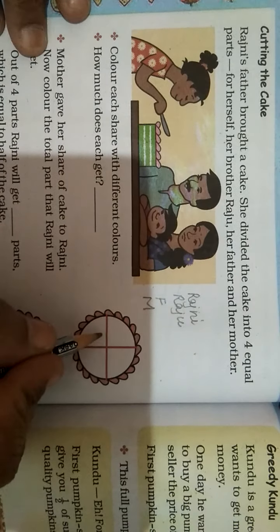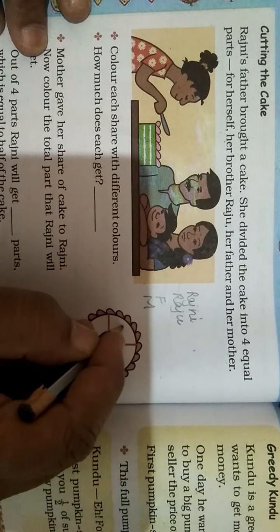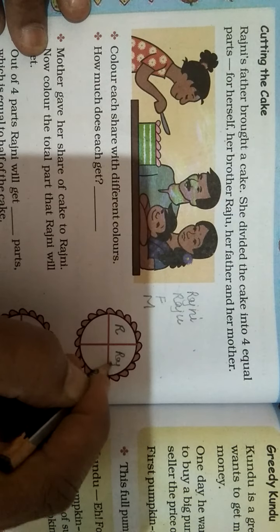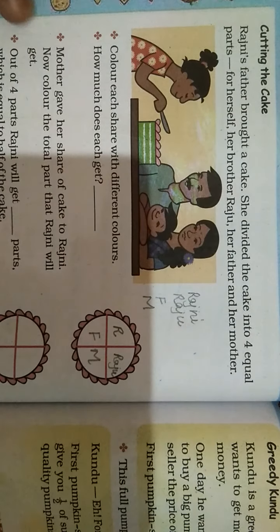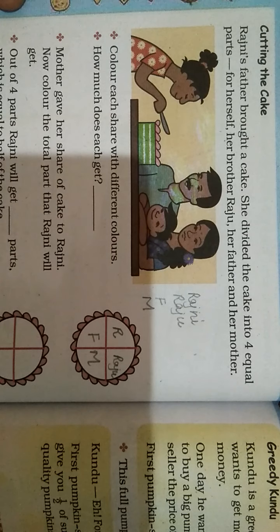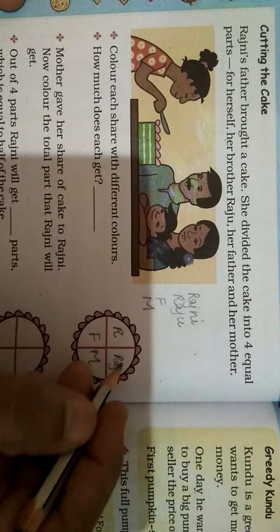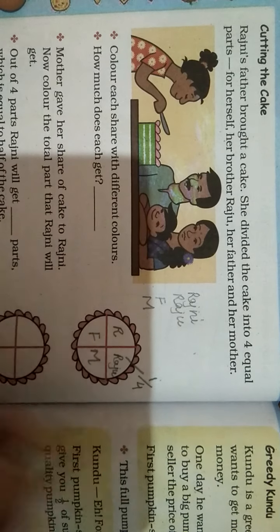Now children, here see, it is a cake. This cake is being divided in 4 parts among Rajni, Raju, mother and father. Children, you have to color each piece with a different color. Now, how much does each get? See children, how many parts is the cake divided in? 4 parts, and each one is getting only 1 part out of that 4 parts.